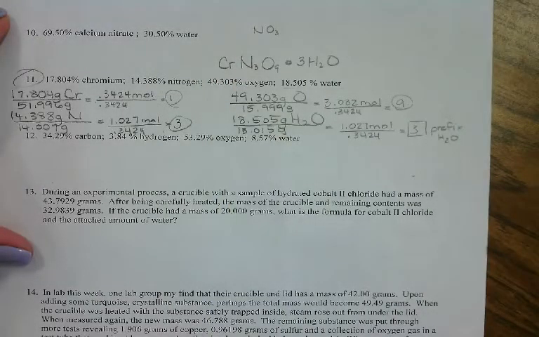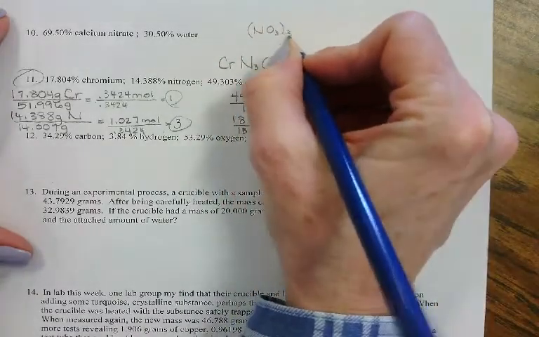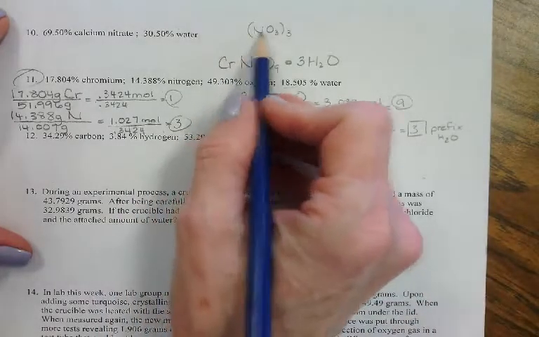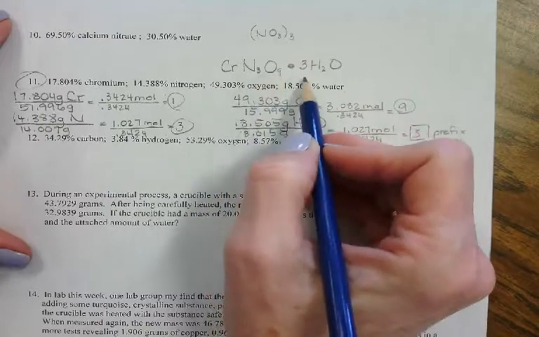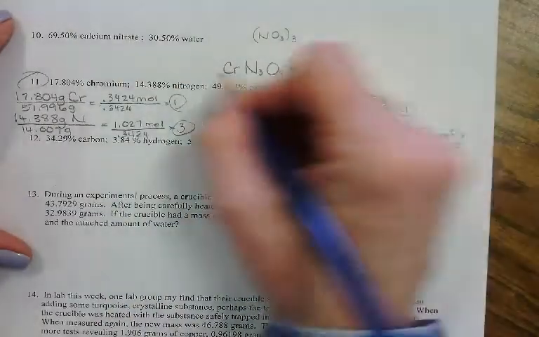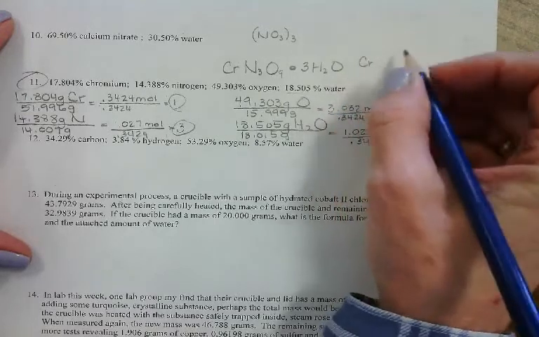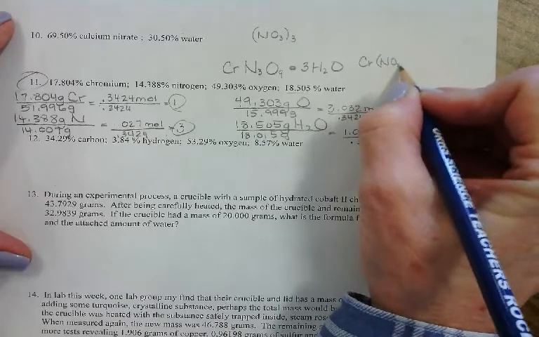It would make it that. So, couldn't we say that that's the right thing? Because it makes more sense, right? NO3 nitrate, 3 nitrates. So I don't expect you to go there, but I want your brain to be able to go there. I want your brain to go, all right, yeah, okay, that makes sense.